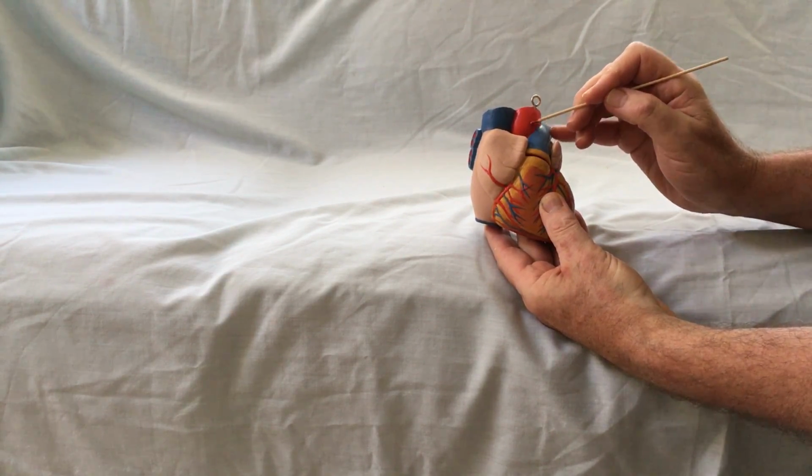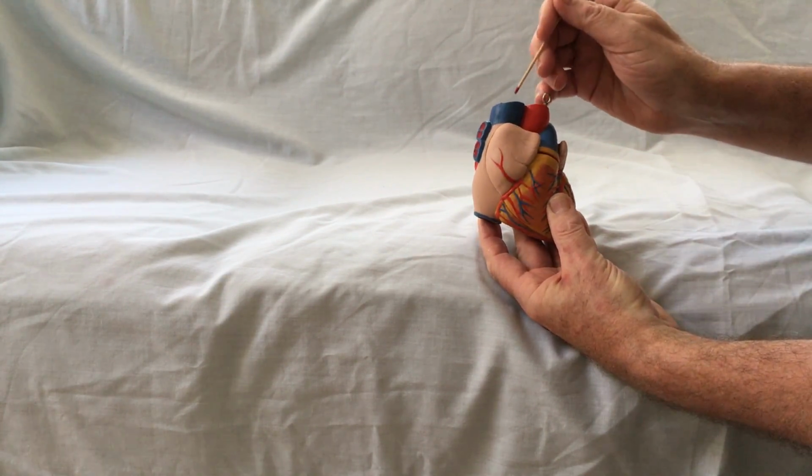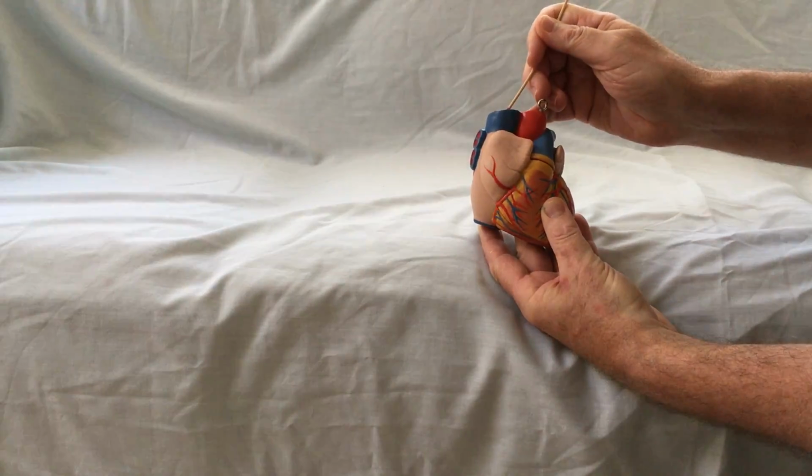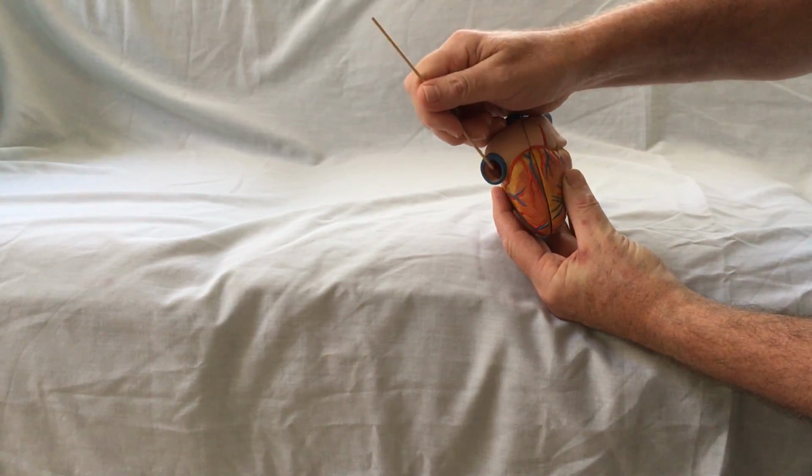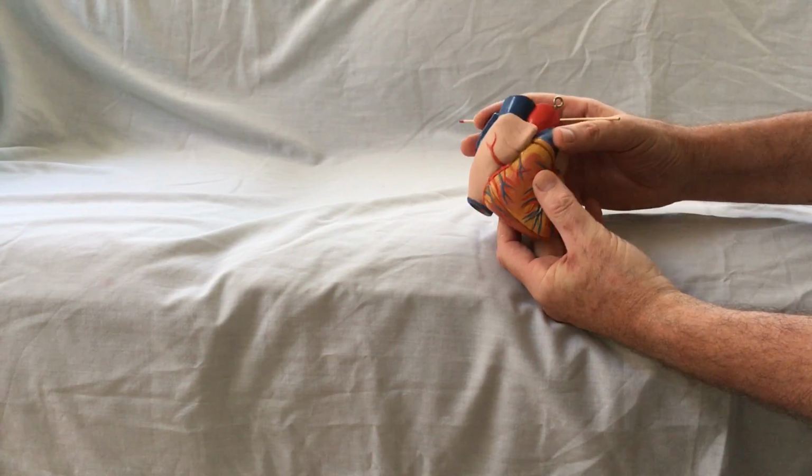This represents the ascending aorta. This represents a part of the superior vena cava. This is the orifice for the inferior vena cava.